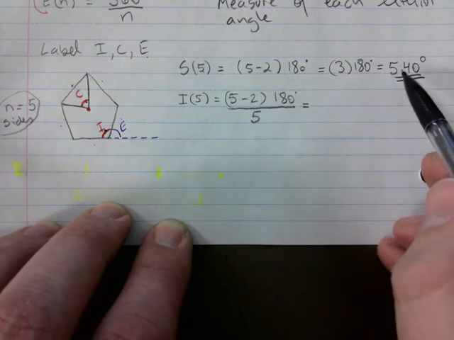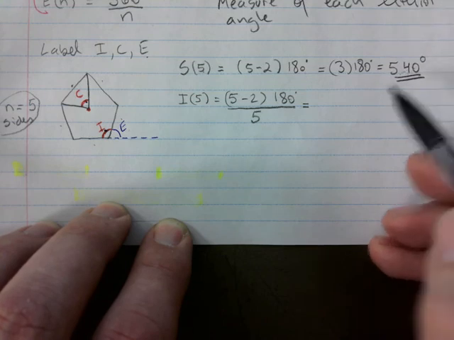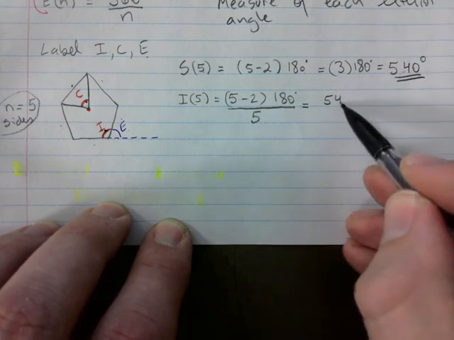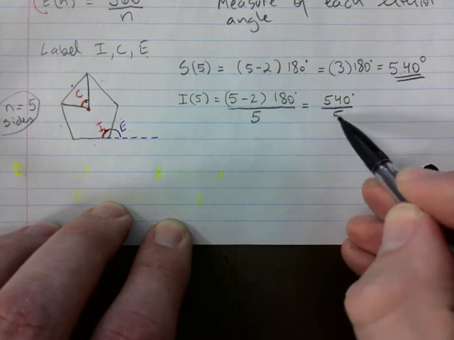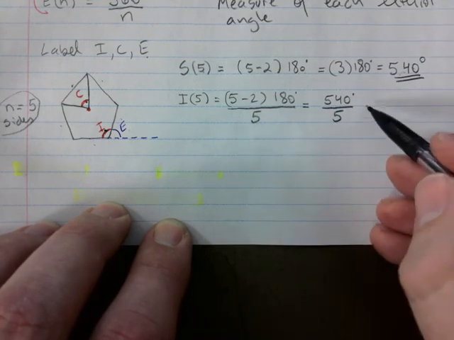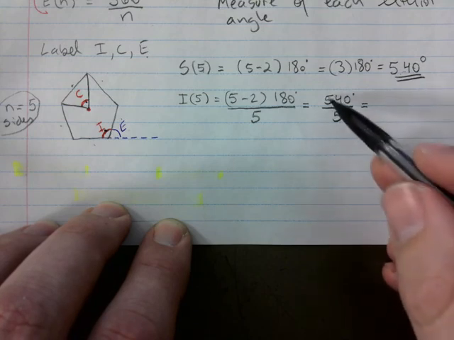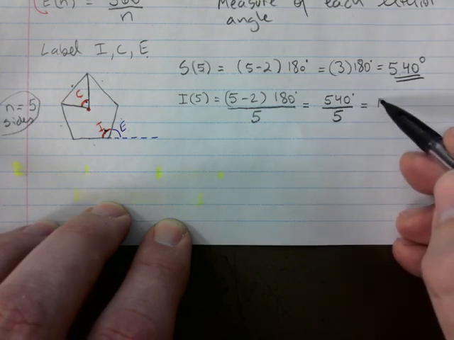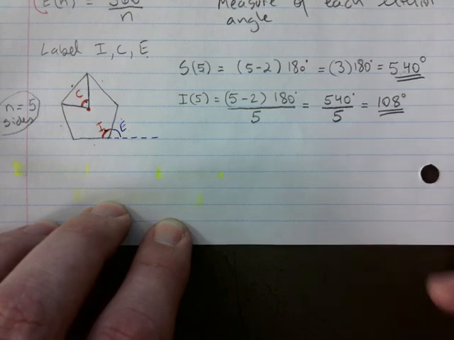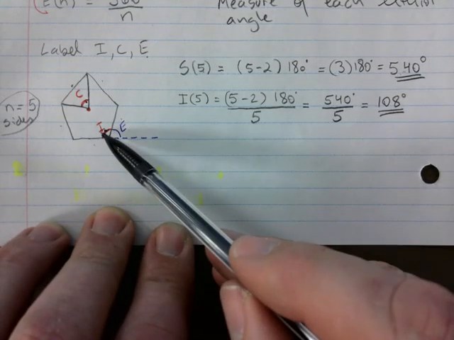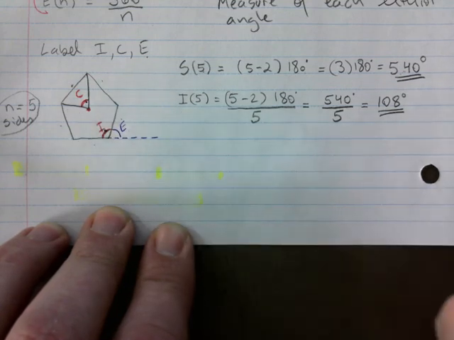So I'm going to borrow from before, from my answer up here, because I know already the top is 540. It's the sum of all angles. I'm going to split that evenly among 5. And that is 108 degrees. So each one of those I's, right, would be 108 degrees.